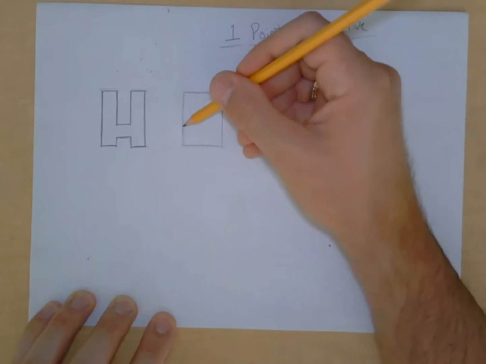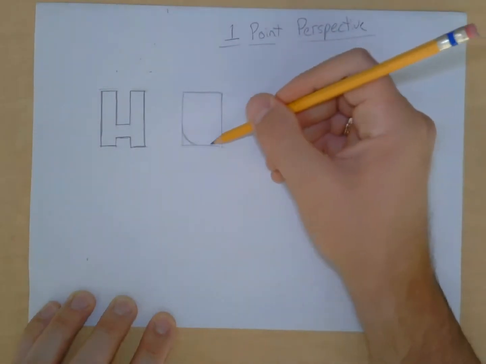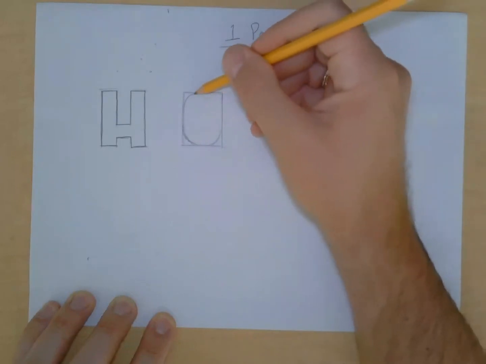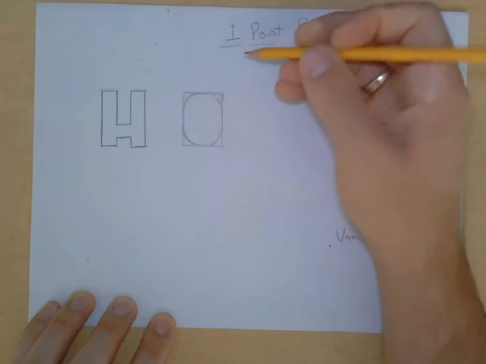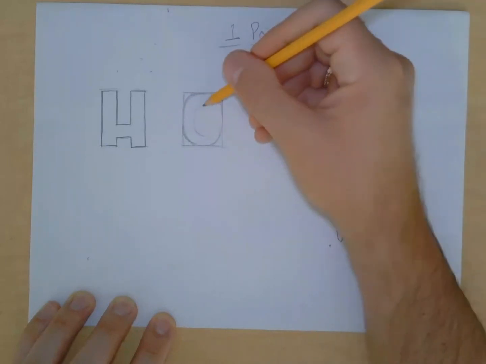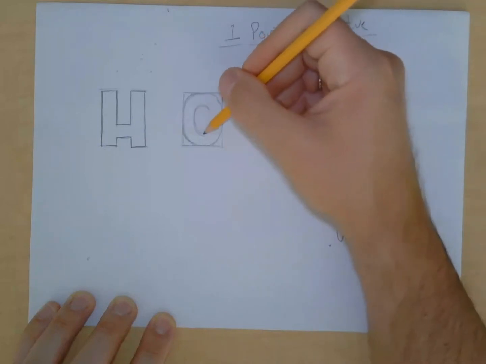Okay, so I'm going to round off my corners. So I have almost an O. Try to keep my same thickness that I used on the H. I need to go a little thicker down at the bottom.